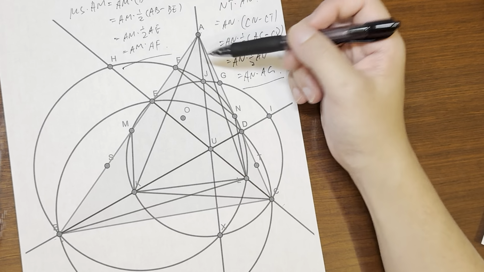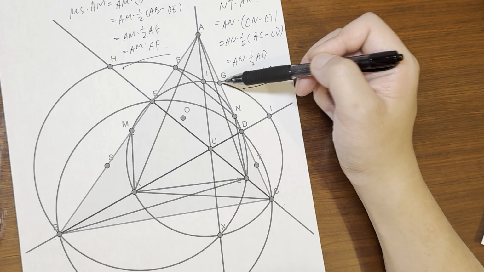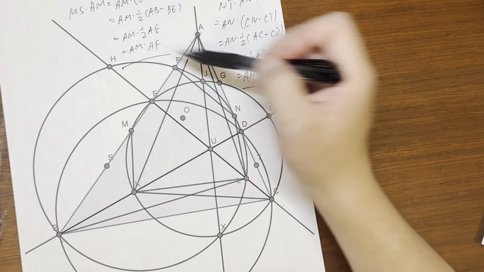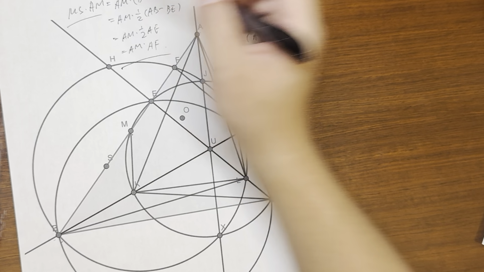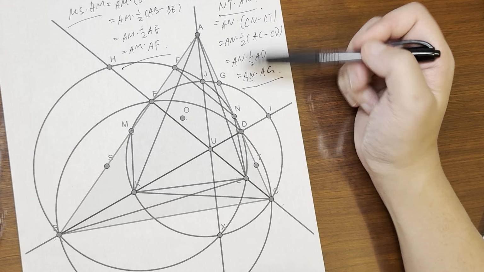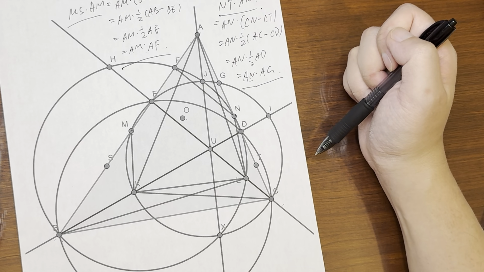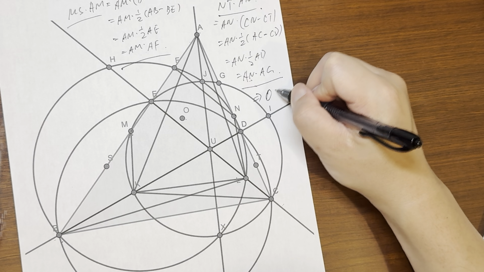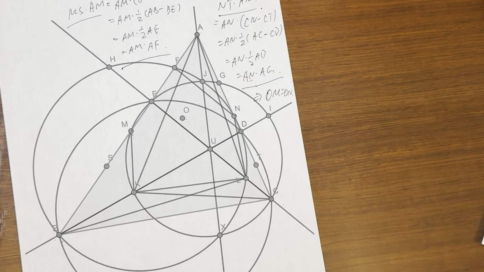And we already know that AG times AN equals AF times AM. Right? Because M, F, G, N are cyclic, we know that these two are equal, which means the power of M to O equals the power of N to O. So we get OM equals ON.